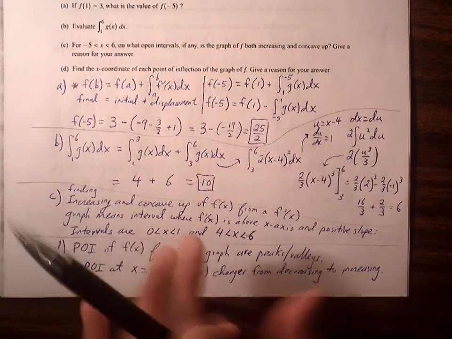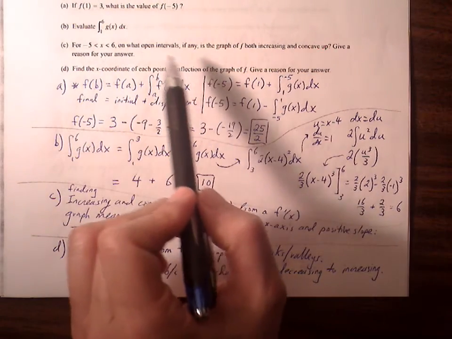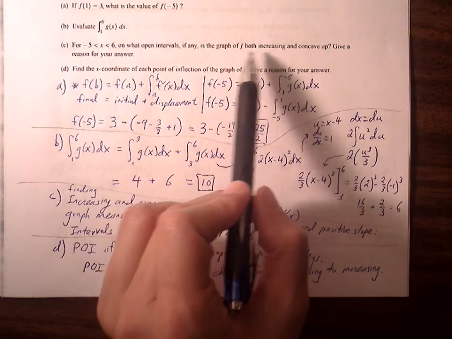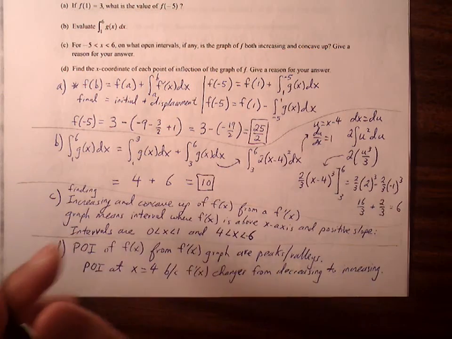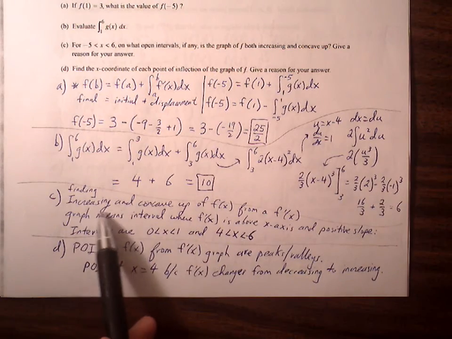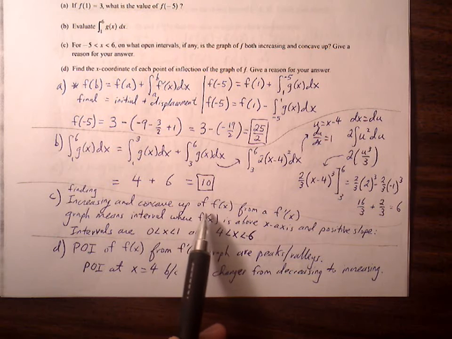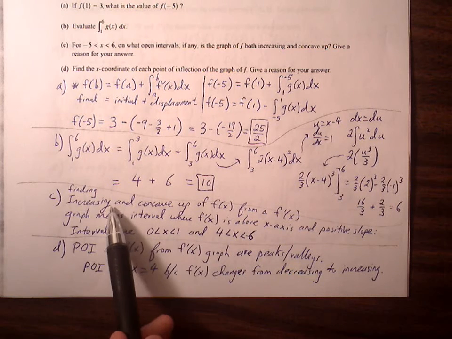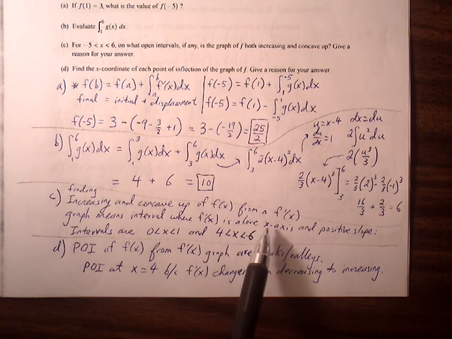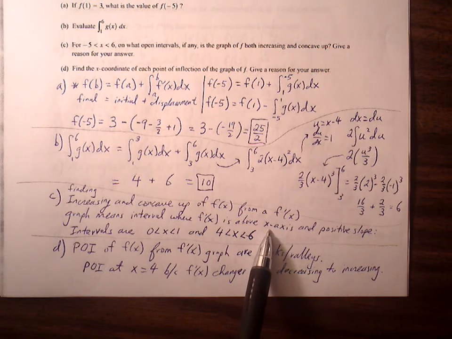Part C: between negative 5 and 6, is there a point where the graph is both increasing and concave up? All right, so finding increasing and concave up, first off, we're looking at the derivative graph. Increasing just means wherever the f prime graph is above the x-axis.